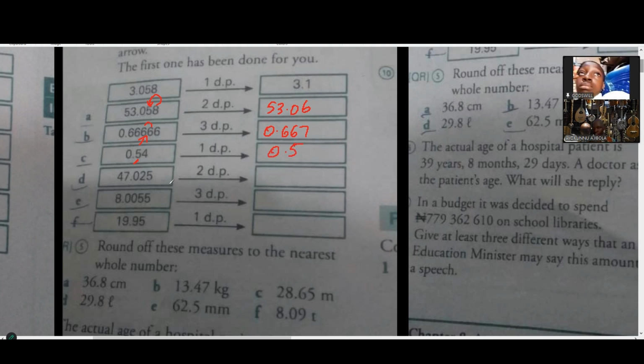Now the next one says two decimal places. So it's stopping on 2. What's the digit after the 2? The digit after the 2 is 5. Will it affect the 2? Yes, sir. That is 47.03.